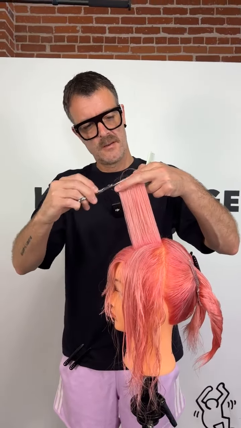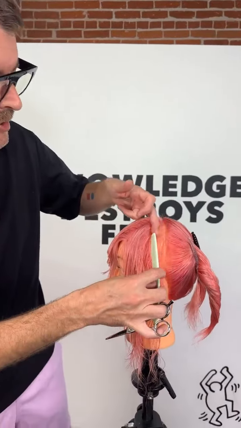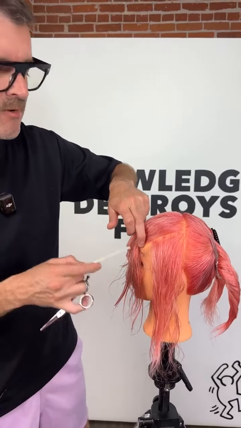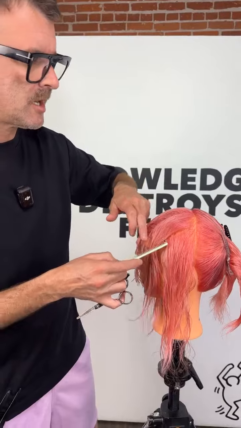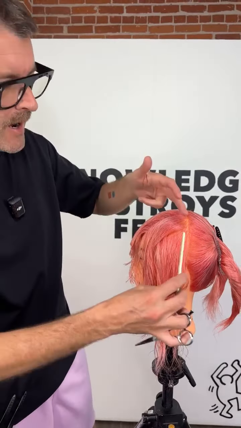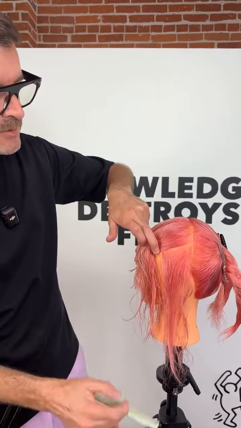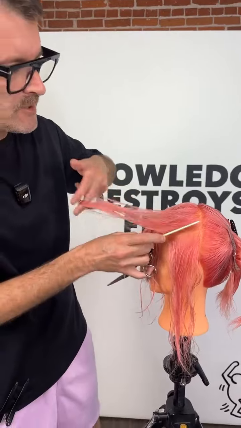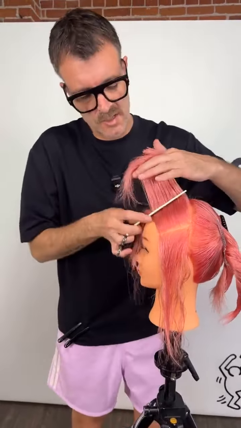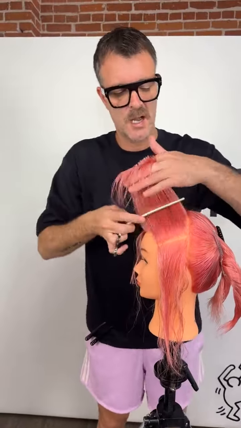So everything is coming towards the center. Next section, same thing. Now it's a stationary guideline. So just like I did when I pulled everything forward, I can take larger sections. So I don't have to take those small individual sections. I could probably take two sections at a time.